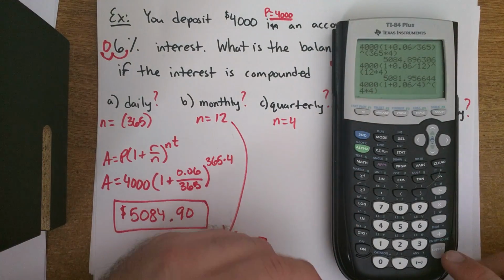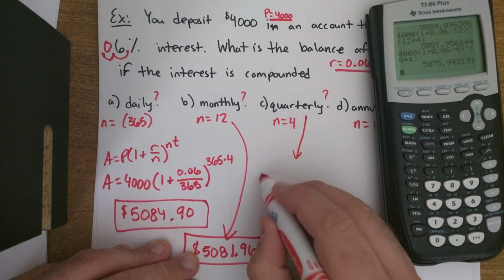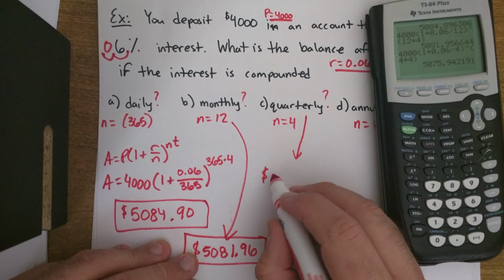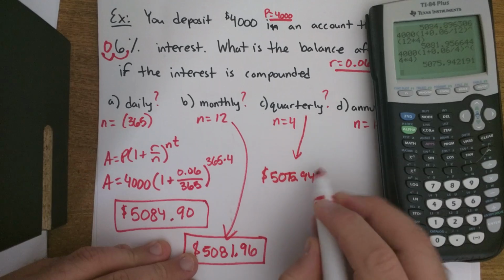And again, you don't have to do it my way. You can just retype everything if you want. All right, for quarterly, if you leave it in so it only compounds 4 times a year, you get this much money.